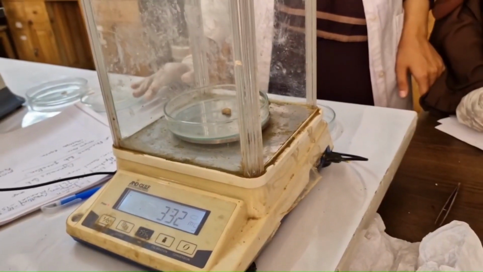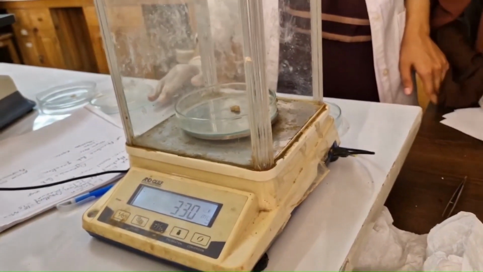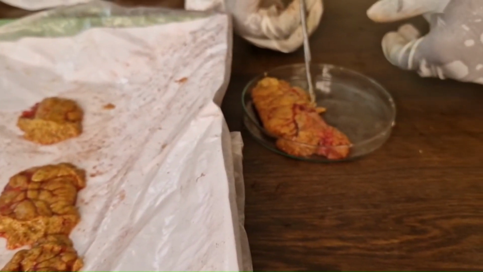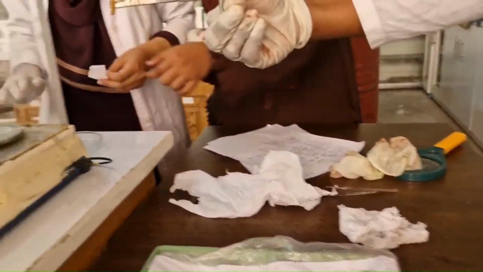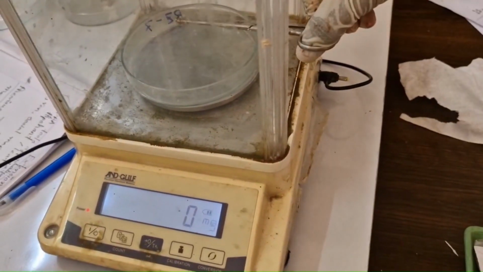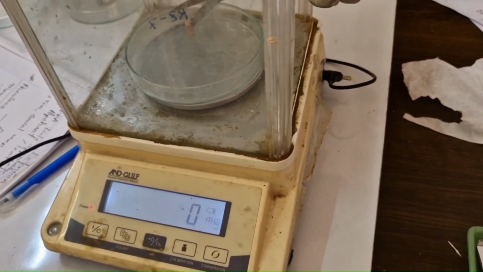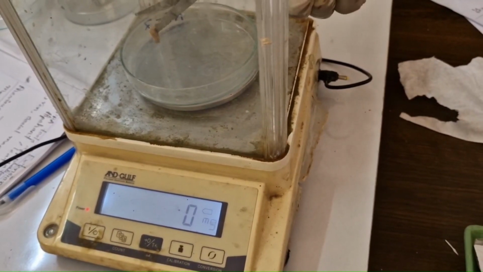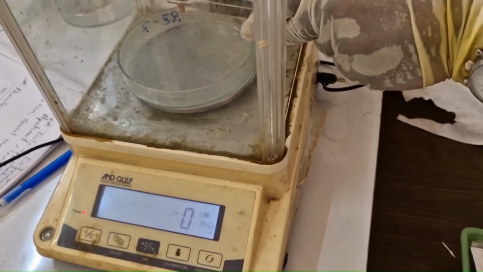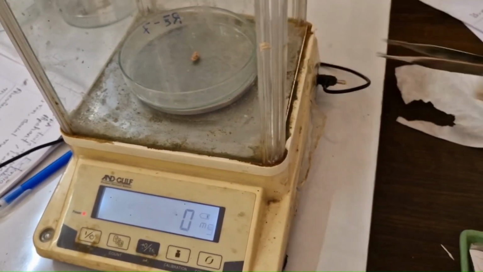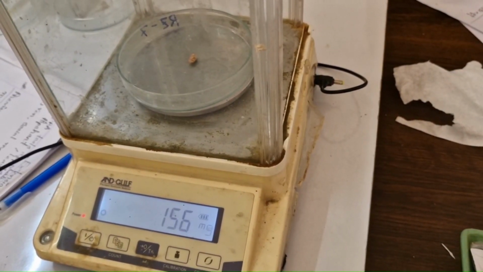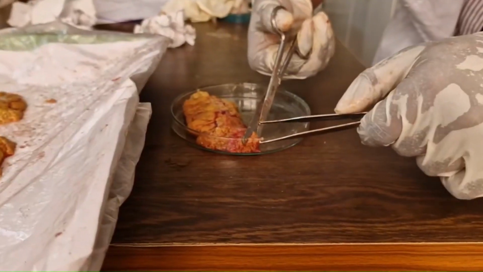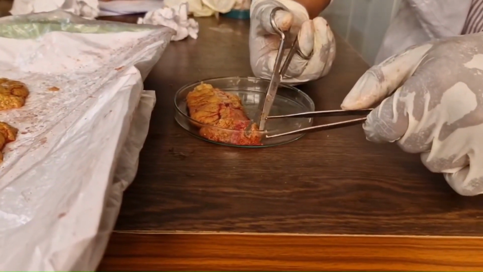F5 subsample weighed 156 milligram. And F6 subsample weighed 157 milligram.